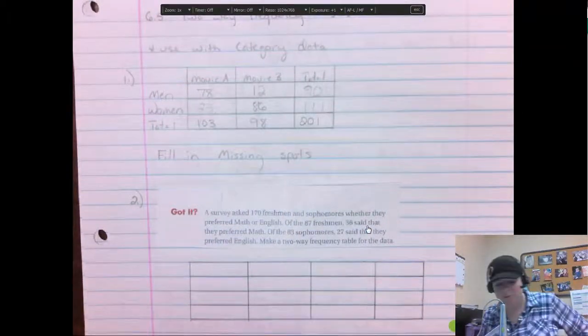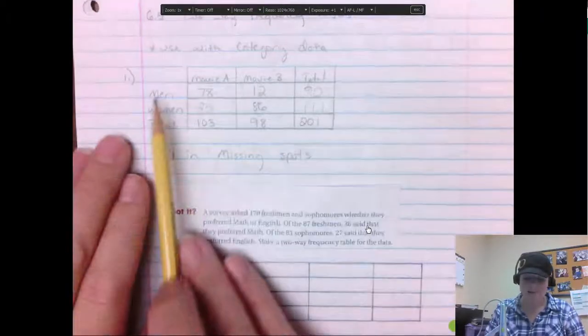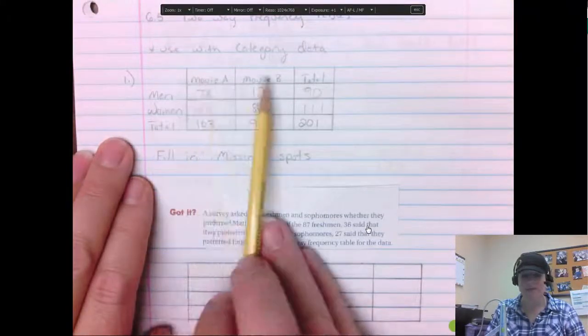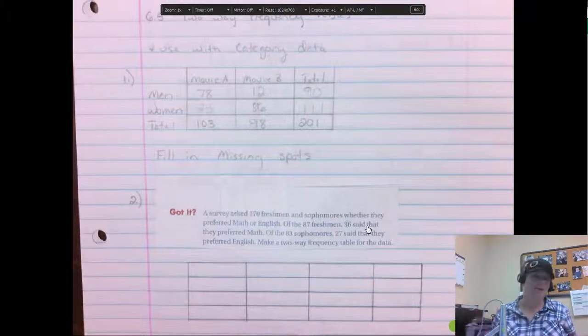This is a general two-way frequency table. It has two different categories on both sides: men, women, and two different kinds of movies. And we do different things with this. We could just do this kind of table. Again, we call this one just a two-way frequency table.